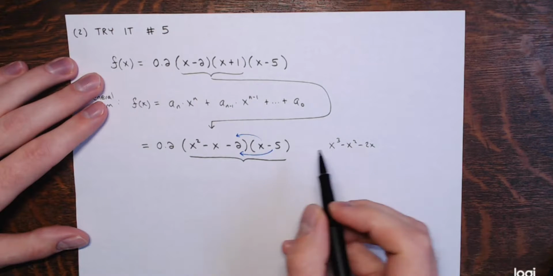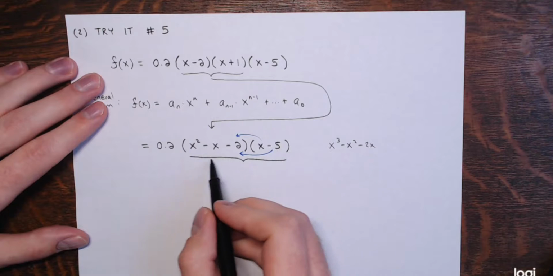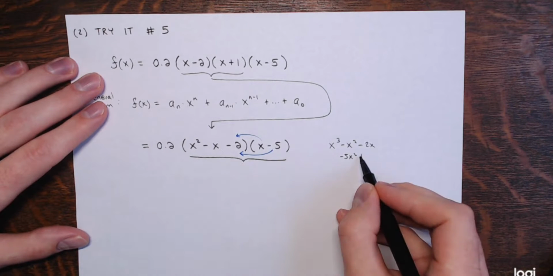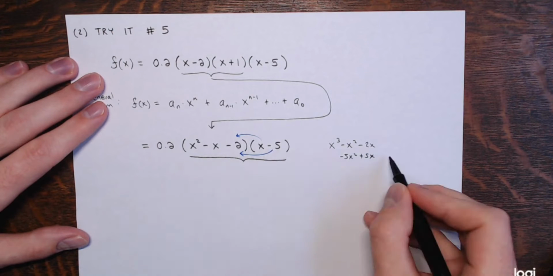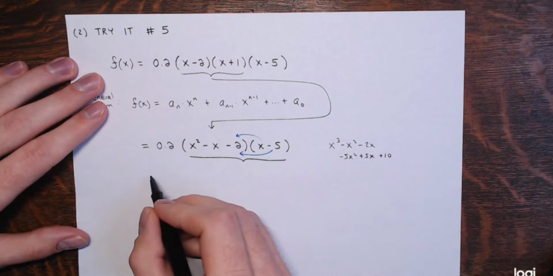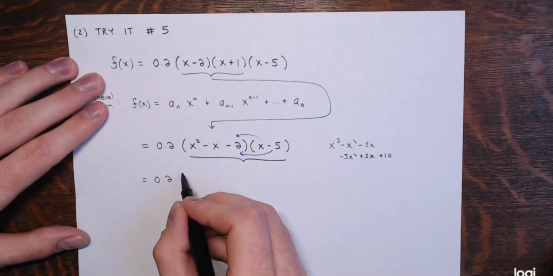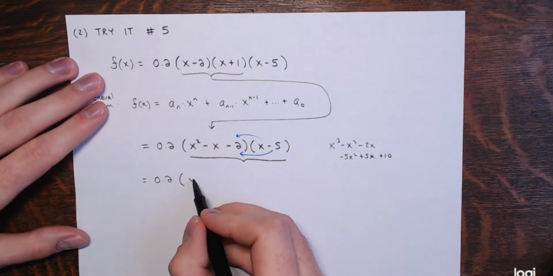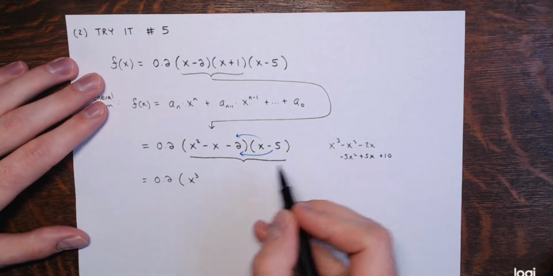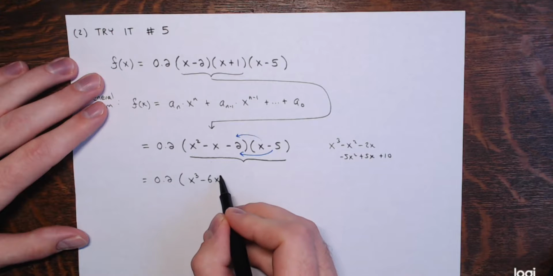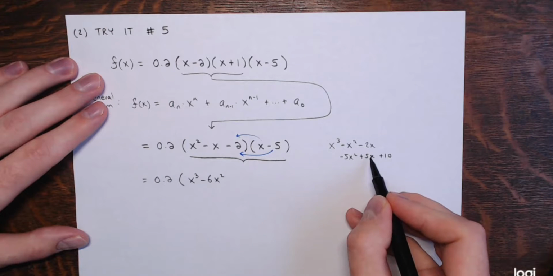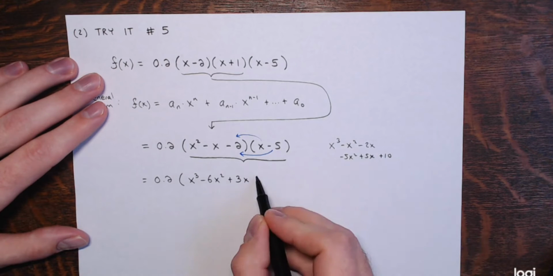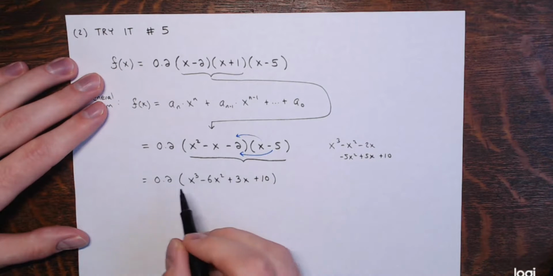Now I'm done with the x, now I'll distribute the negative 5, you have minus 5x squared plus 5x, and then plus 10, and then we'll combine like terms, so we get 0.2, and then the product of these two polynomials is x cubed minus 6x squared plus 3x, and then plus 10.